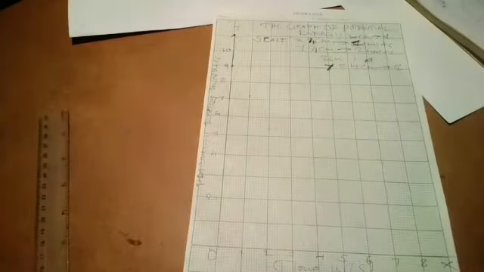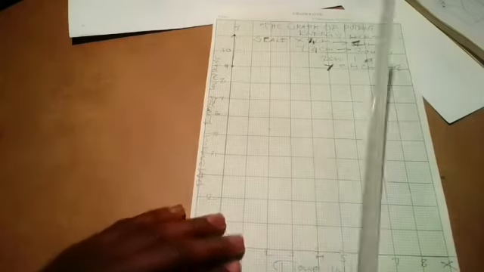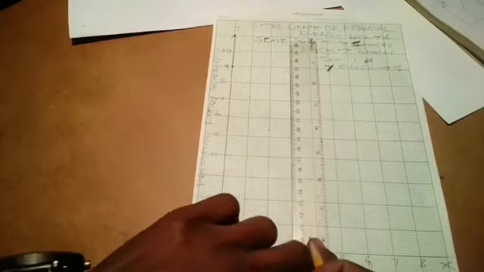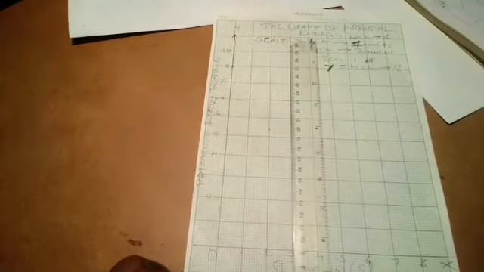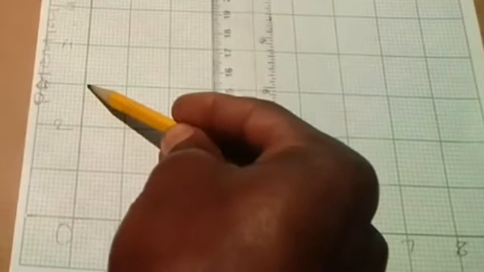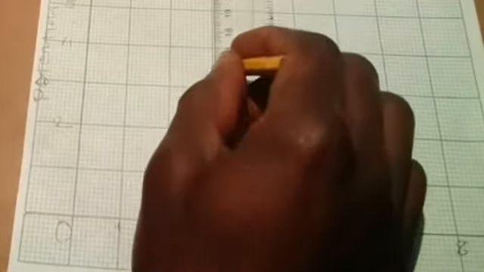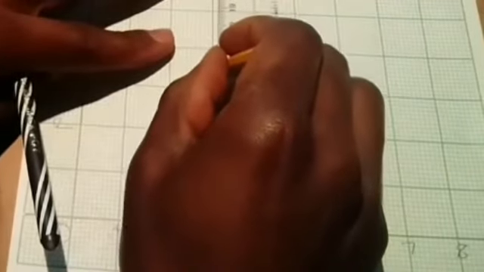Then I'm going on the next one. The next one says 3, comma, 3.6. I go on 3 on my x. So I know this is 2, meaning 3 is somewhere here. So I say 3.6. From this same line, I go here. Then I say 1, 2, 3, 4, 5, 6. So meaning 3.6 is somewhere here. So I do like this.